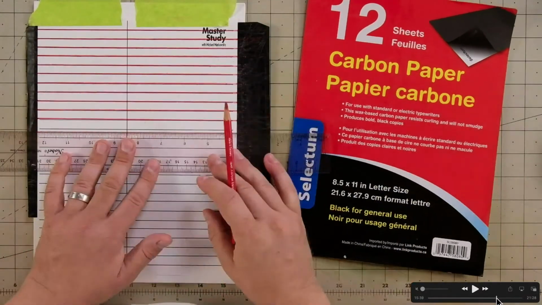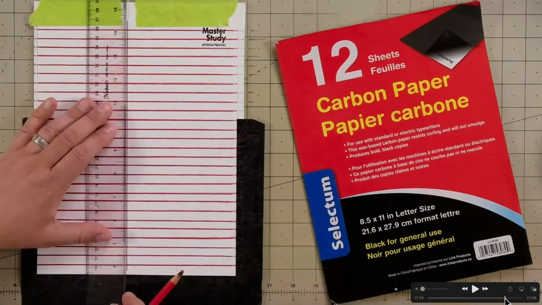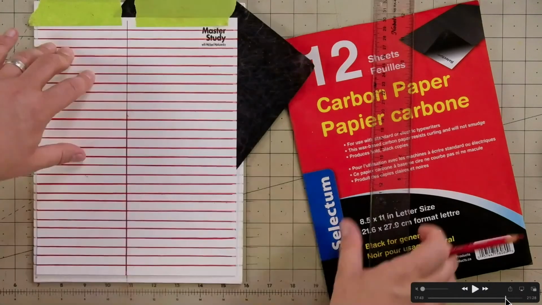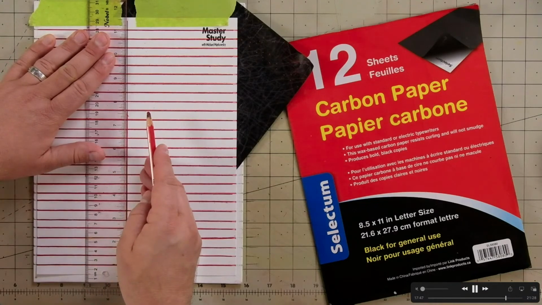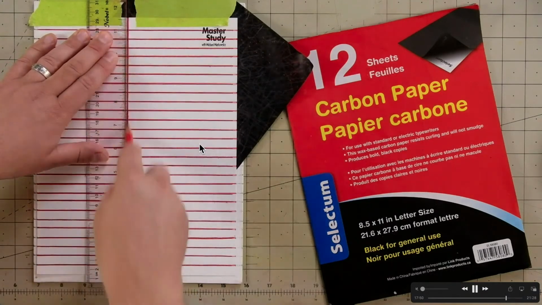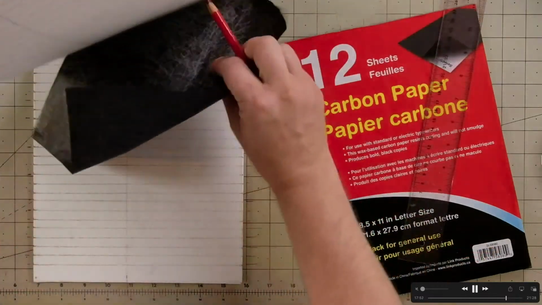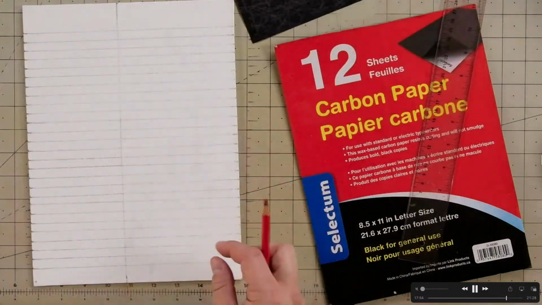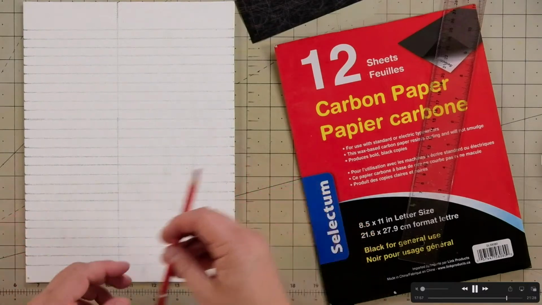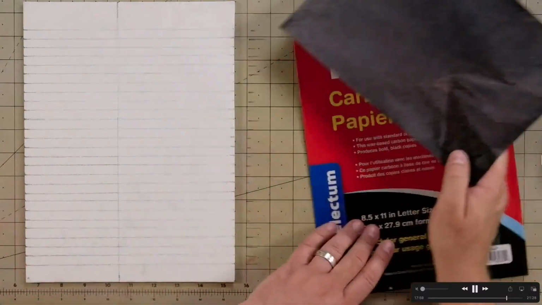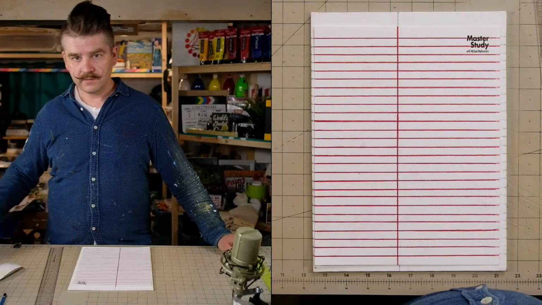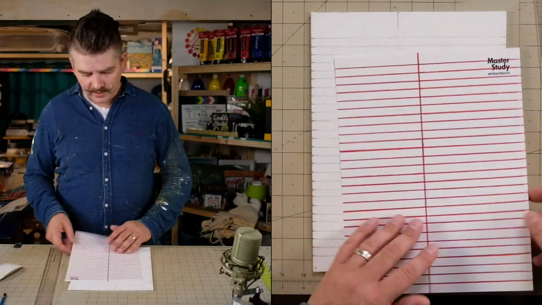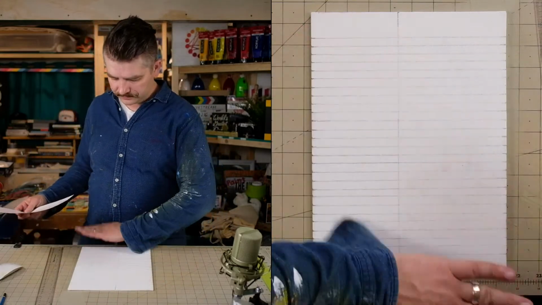So you'll see I'm just tracing all these lines down. And when I get here, then I'm drawing this line vertically, and you can see how I moved the carbon paper so I could get all the way at the top and bottom, and we'll peel that off. And there we go. So now we've got this image.